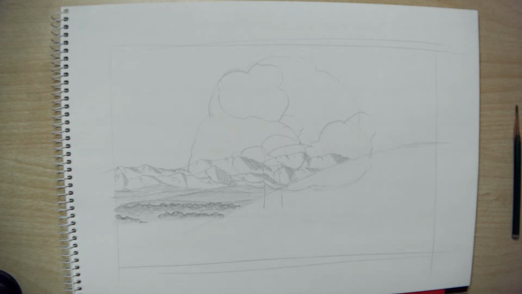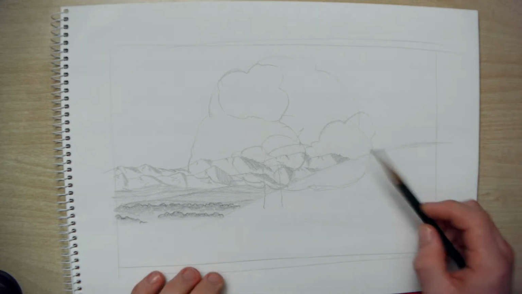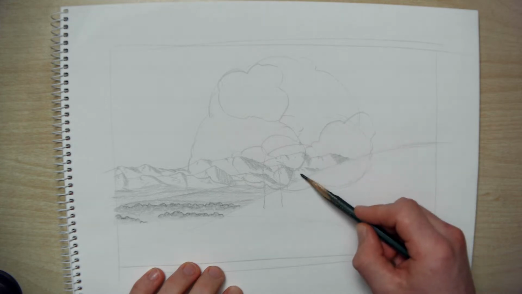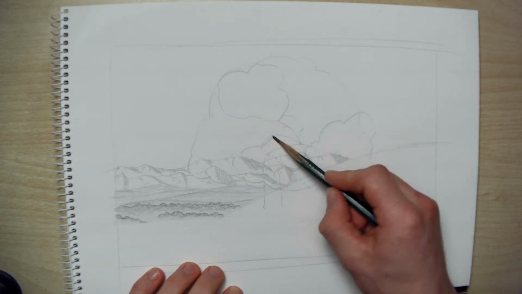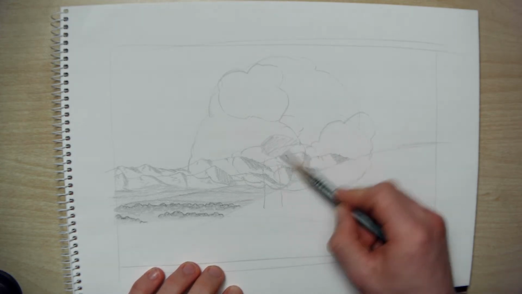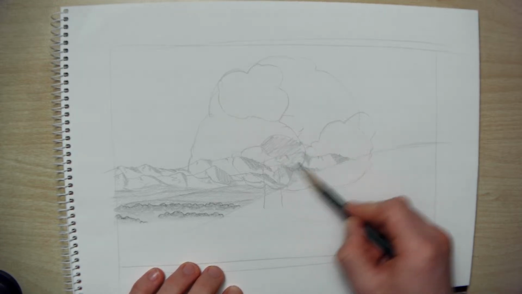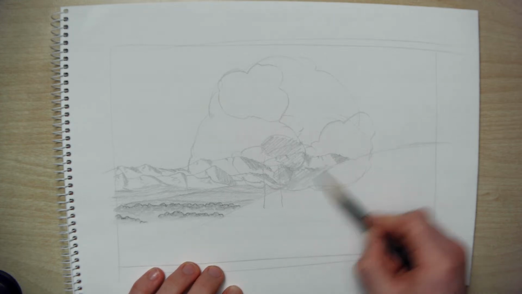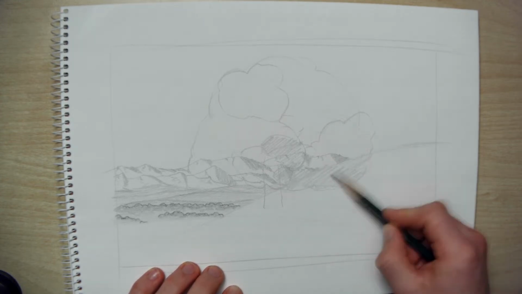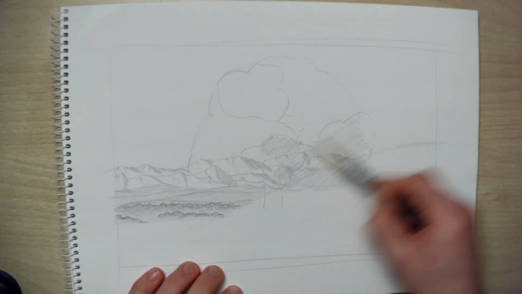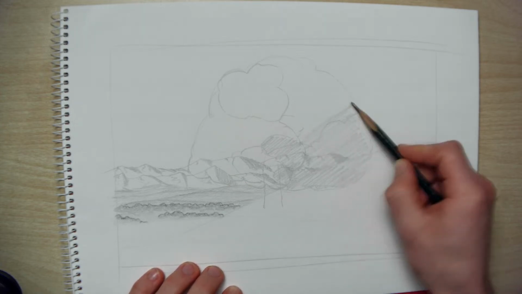So let's say this part right here is the one furthest from us. So I'm just going to start with that one to the right.